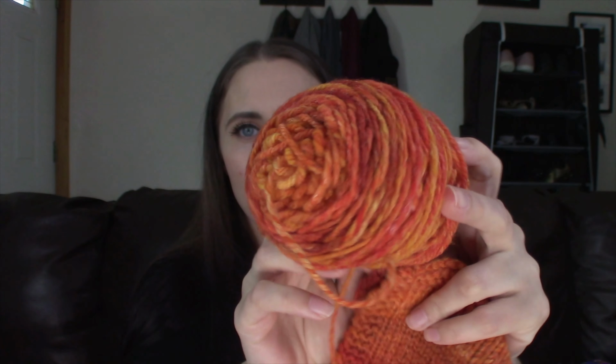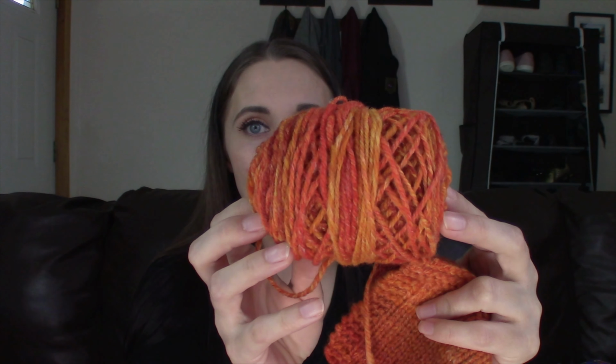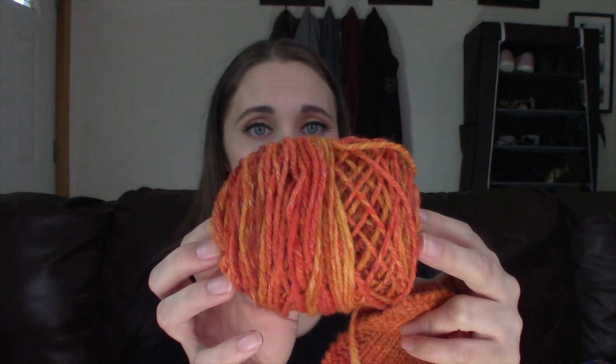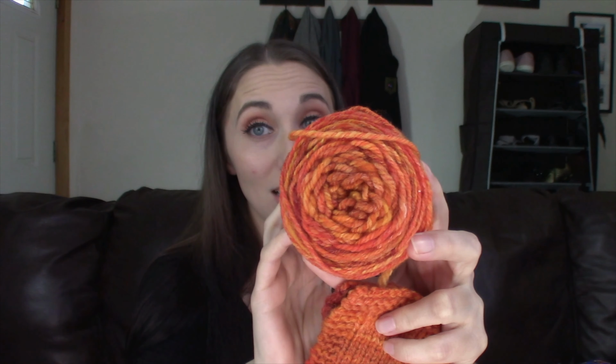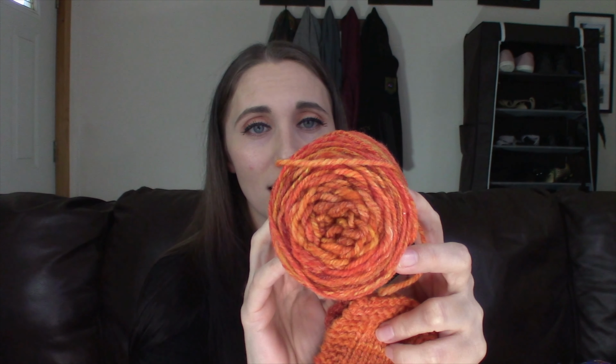My sample spin, the fiber is all gone, but I spun it up into this gorgeous yarn. This was a Targhee bamboo silk blend, and it looked a lot thinner when I was spinning it. Targhee is one of those fibers that just after a wash and thwack, it just goes like a puffer fish.